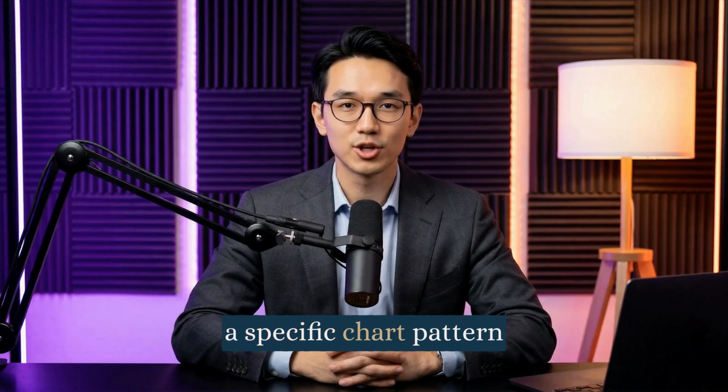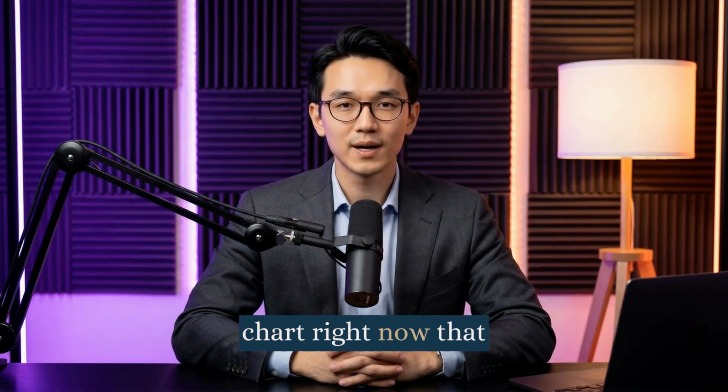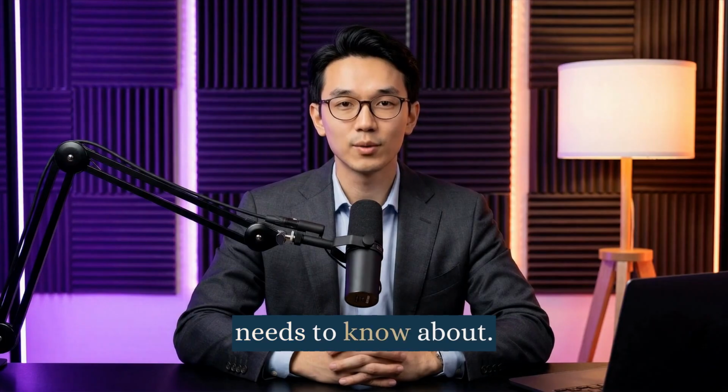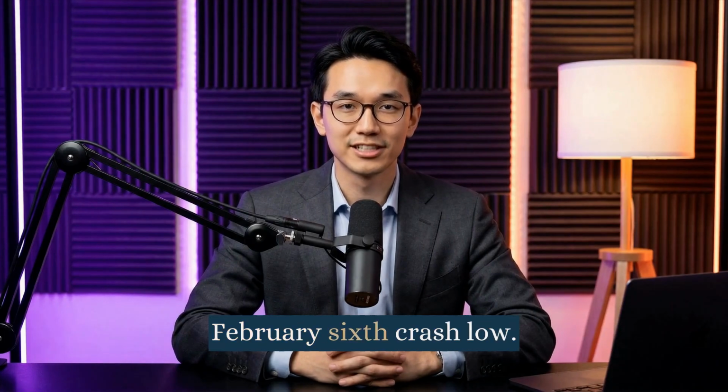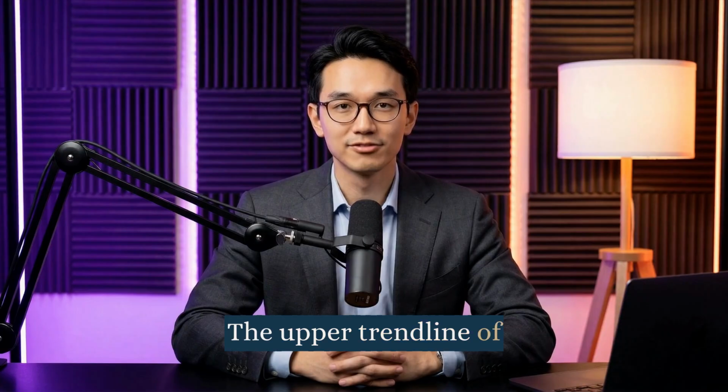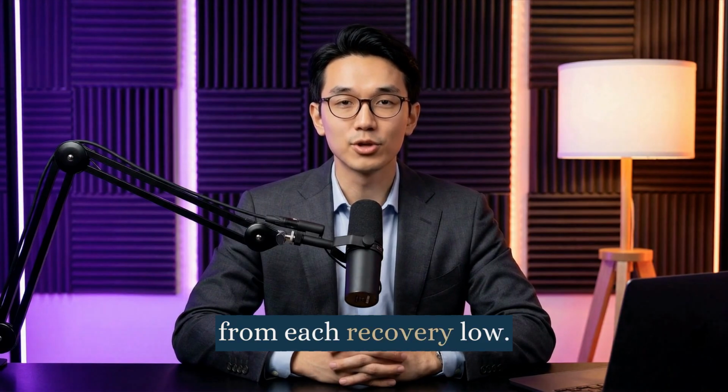There is a specific chart pattern forming on the silver chart right now that every precious metals trader needs to know about. It is called a symmetrical triangle, and silver has been trapped inside one on the 2-hour time frame for the past several weeks, since the February 6th crash low. The upper trend line of this triangle descends from each rally peak. The lower trend line rises from each recovery low.